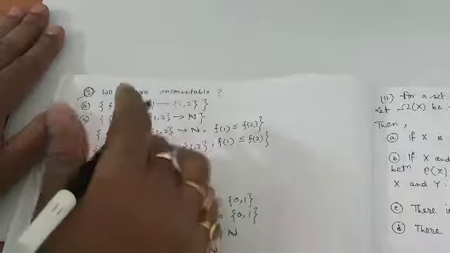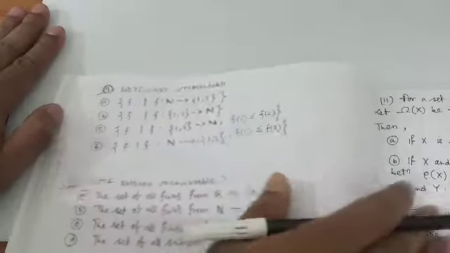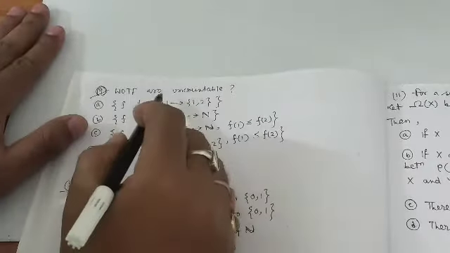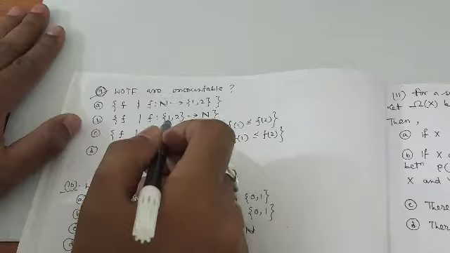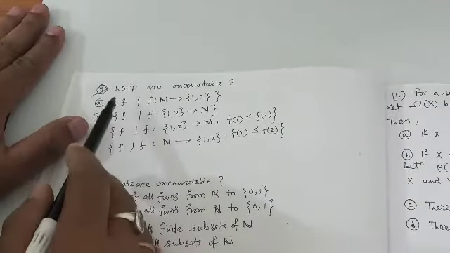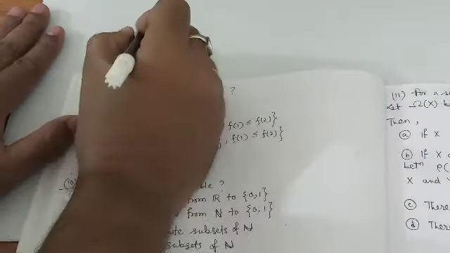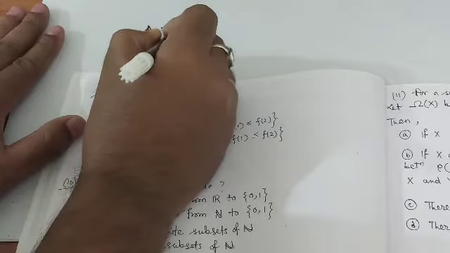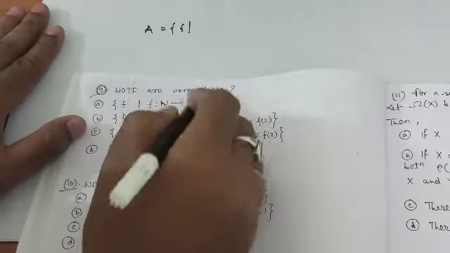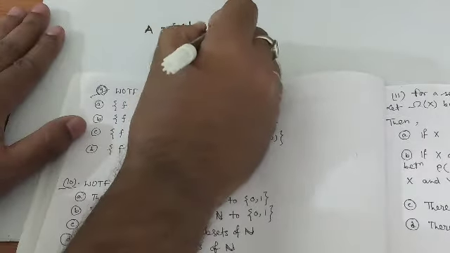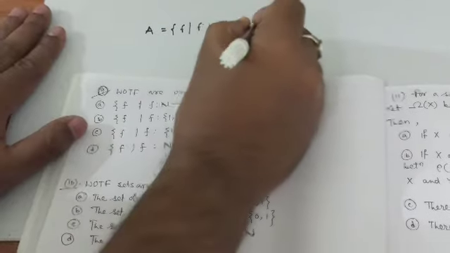Fine, so let's start with question number 9. It says, which of the following are uncountable? Read it carefully. The first option says that the set A is the collection of all such functions from N to {1, 2}.